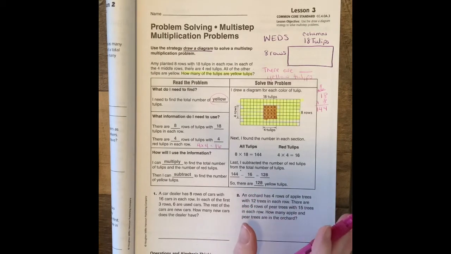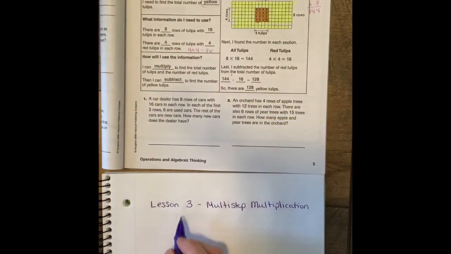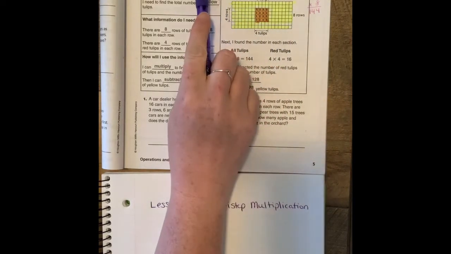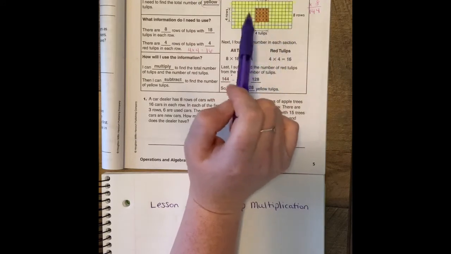So pause the video now and go back over that if you need to. And now let's jump into problem number 1. And I went ahead and got out my notebook because if they expect me to draw a diagram or a model my thinking, I'm going to need a little more room, I'm pretty sure.